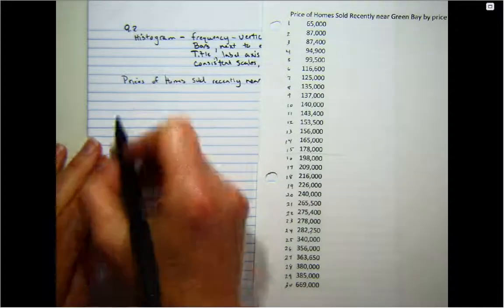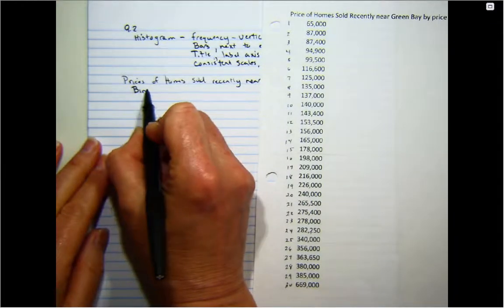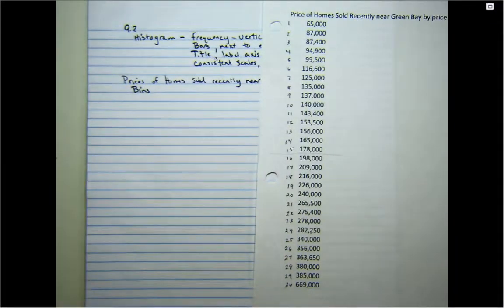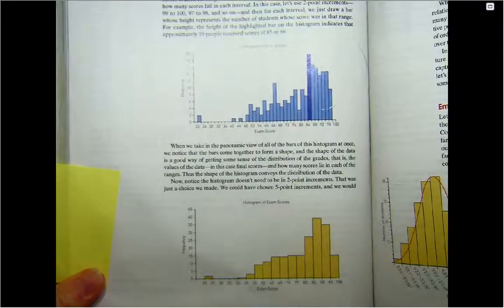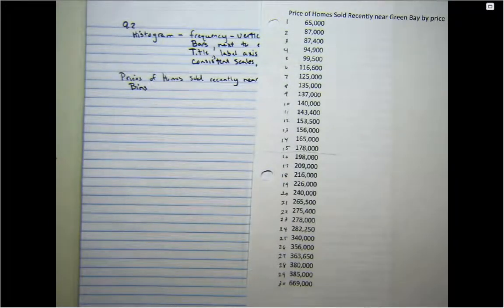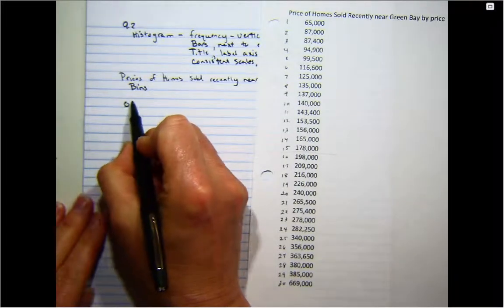To do that, you need to keep track of your bins. So your bins are how you're scaling the data. For example, on these quizzes, they had bins that were in units of 2, or in the bottom they had bins in units of 5. So decide on what bins you want to use. I'll just use 50,000 bins here. So from 0 to 50,000.